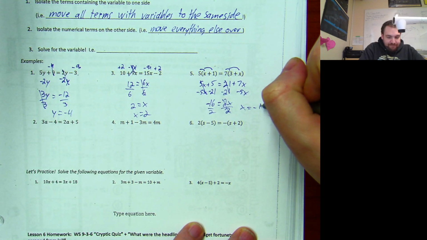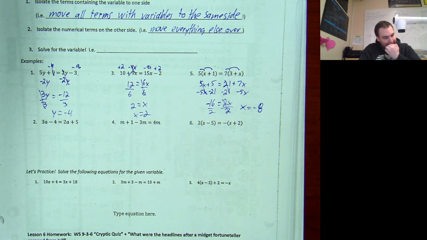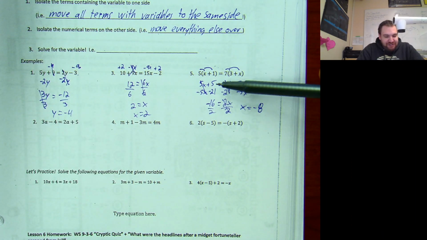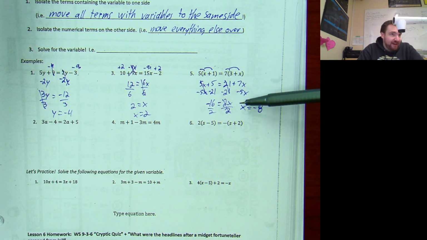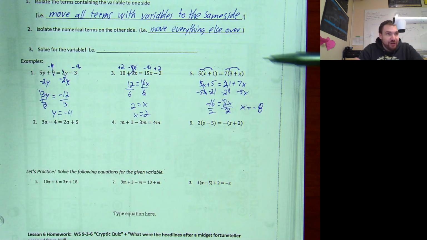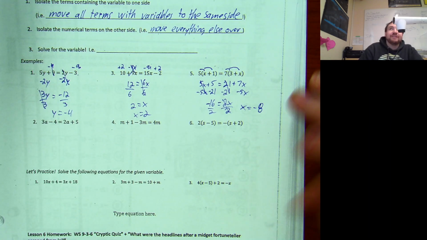Wait, if you did it the way I said it, would that be wrong? You'd have 0 equals 16 plus 7x, and that doesn't get you anything. So then you'd have to move the 16 back over, and then you'd have to undo everything you just did.